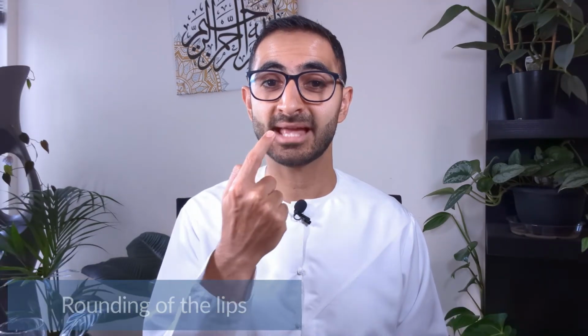Starting with the makhraj of waw, the makhraj is by rounding the lips. Wa, wa, wi, wu. So the makhraj of waw is by rounding the lips. It's incorrect to say it without rounding. The lips have to be rounded. That's the correct makhraj of the letter waw. So the key point is that the lips have to be rounded with the letter waw.